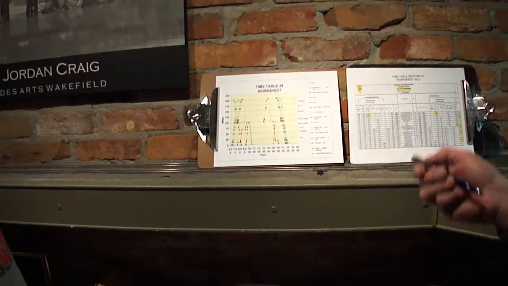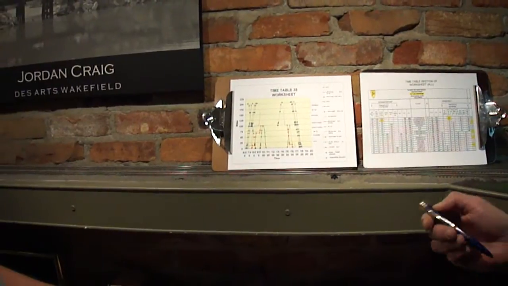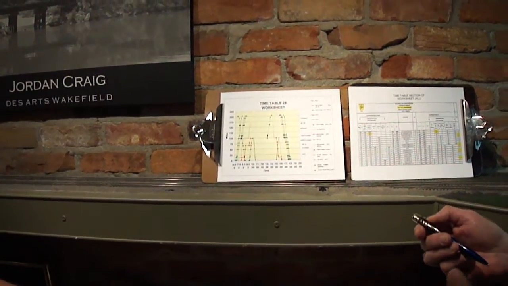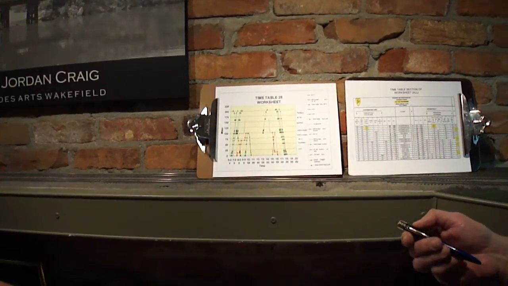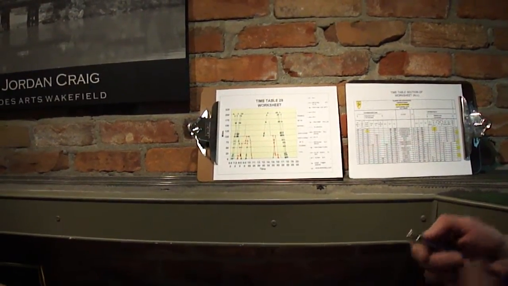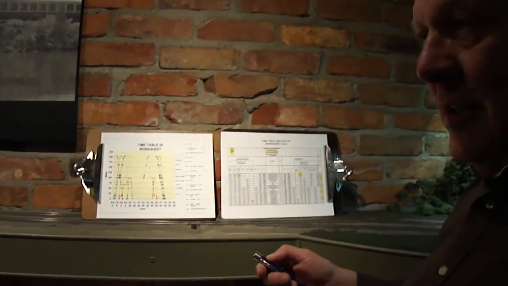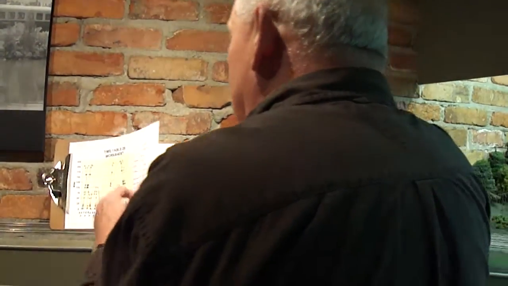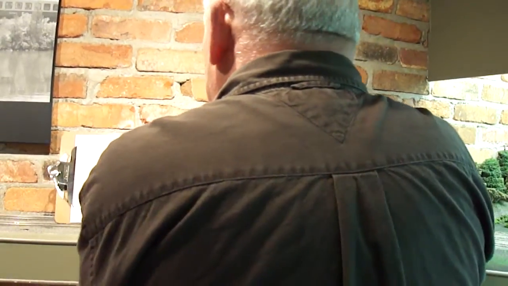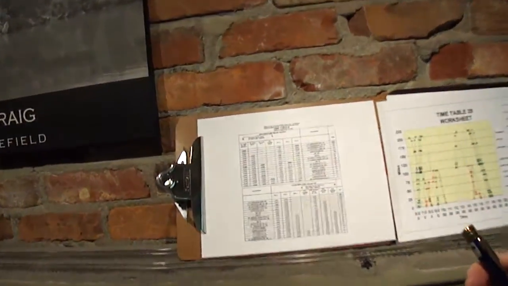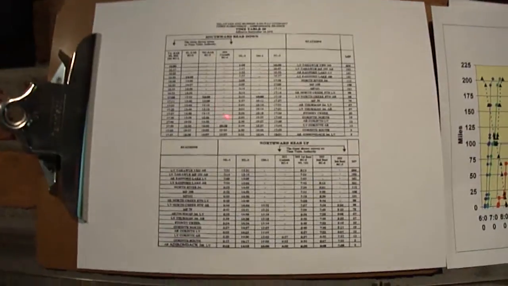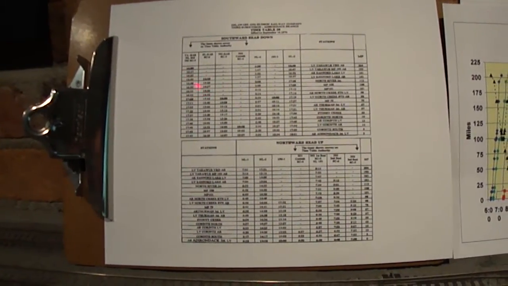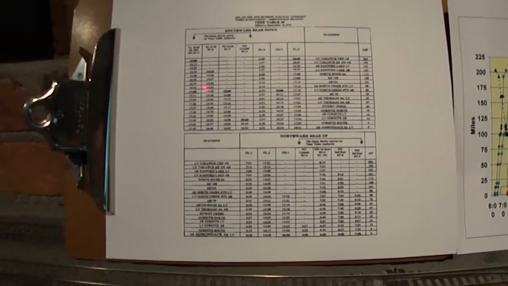Yes, because once we've resolved this, then we can go back to the prototype and publish the timetable that's going to be used for the management of the day-to-day operation of the railroad, which becomes this one here, which would be published in the actual timetable. The employee timetable. Employee timetable. And it doesn't show the coal train. You can see here the coal train's nowhere there because he's an extra.